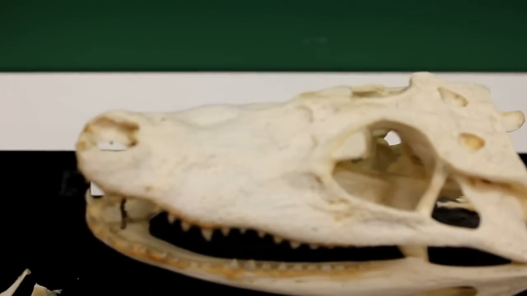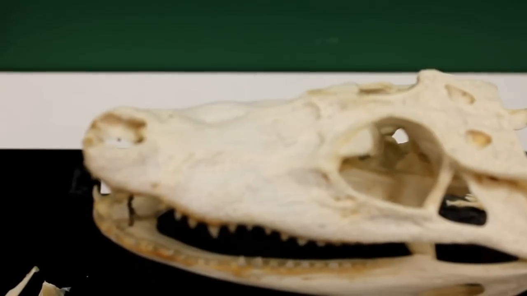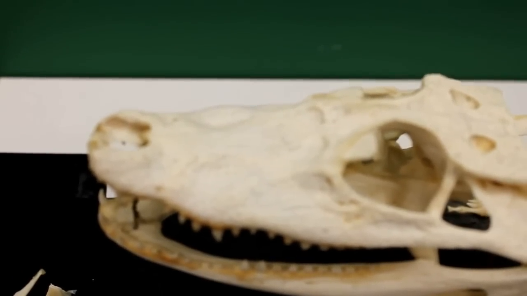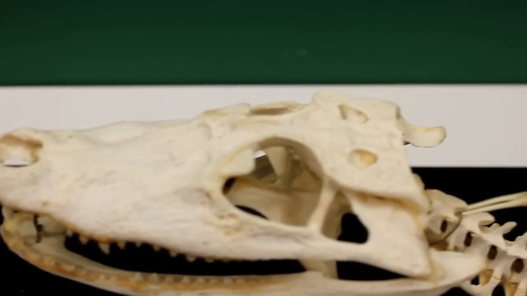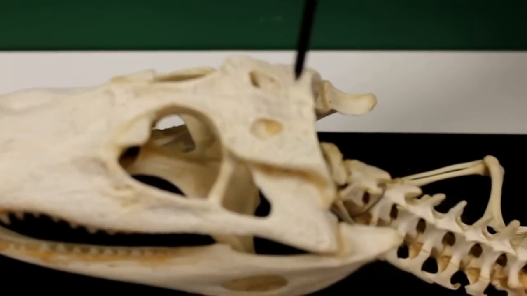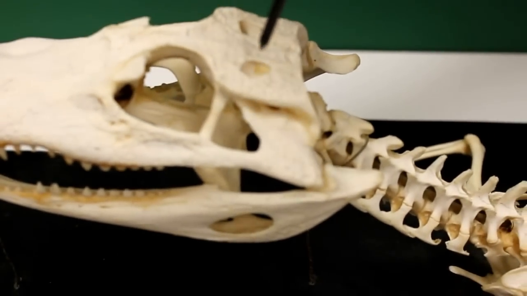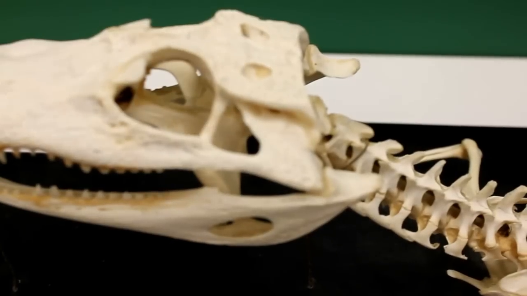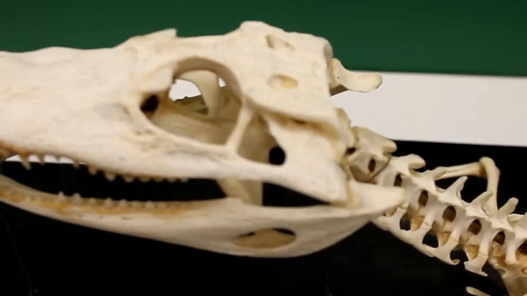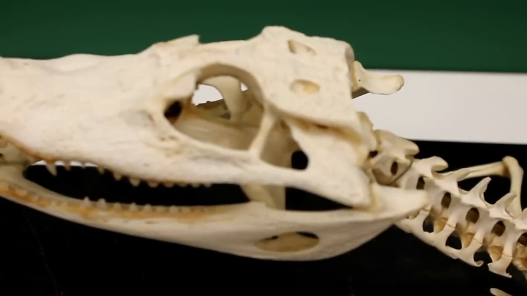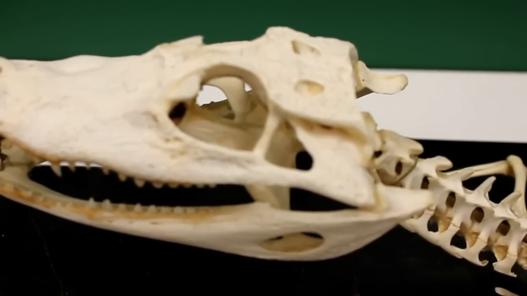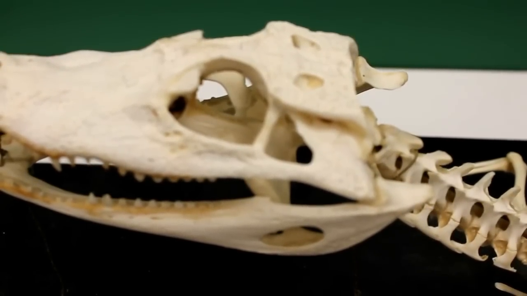The other interesting thing to realize about the skull of the alligator as a reptile is it is a true diapsid. So it's got these two holes just here, one here and one here in the skull. And those are known as the superior and inferior fenestra. And there's a lot of debate about why diapsids have these holes in the skeleton.